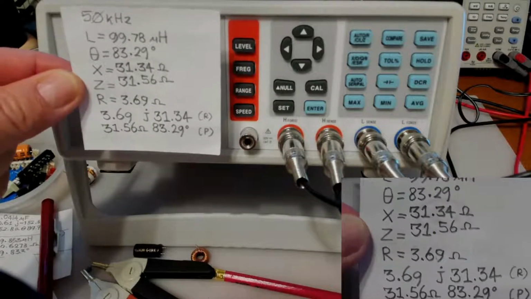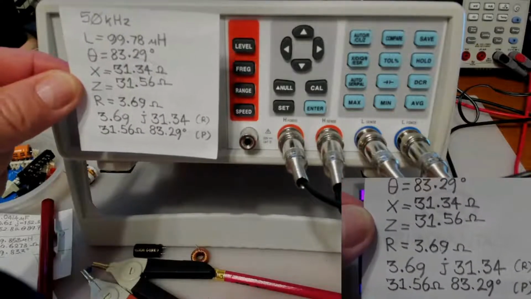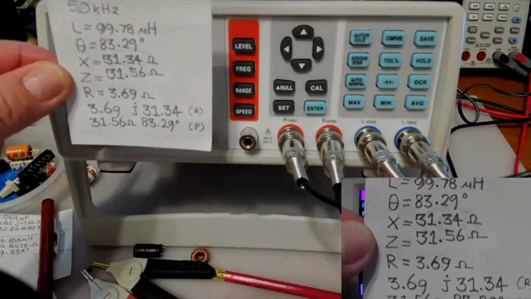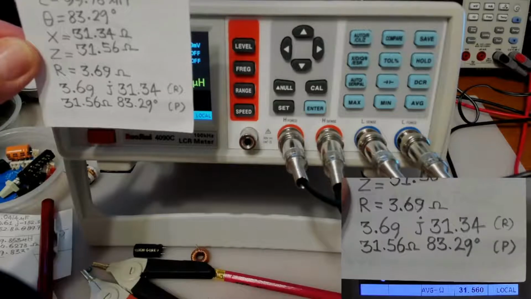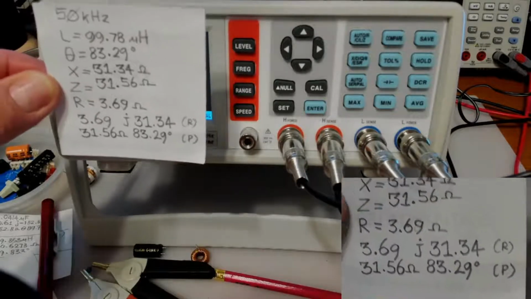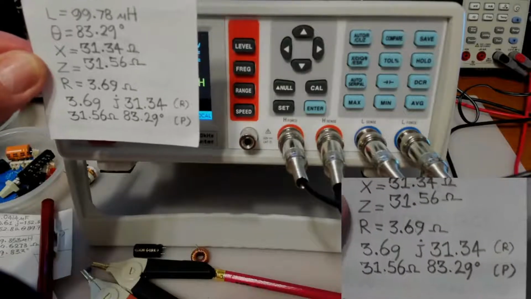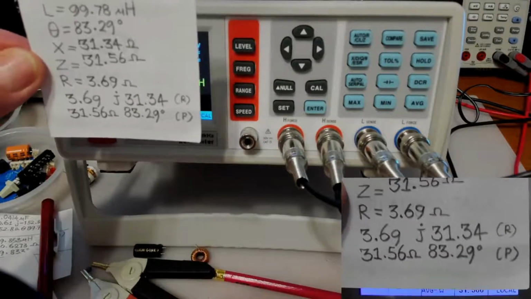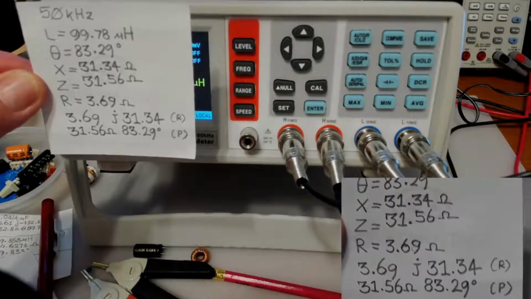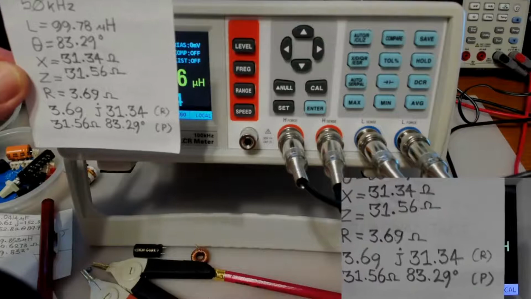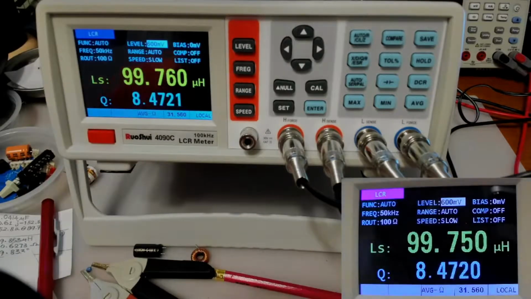And the actual resistive component is 3.69, and therefore if you notate that, 3.69 + j31.34 for the reactance is the rectangular notation, the polar notation would be 31.56 ohms, because that's the impedance, at 83.29 degrees.